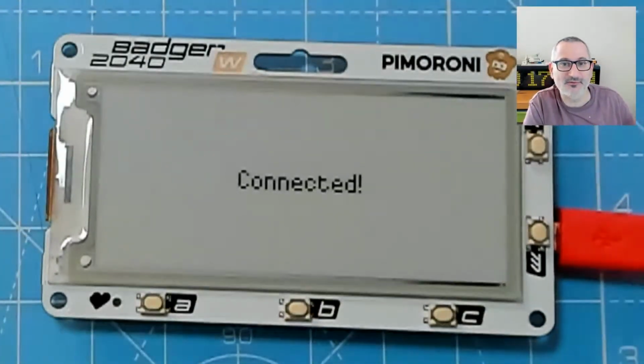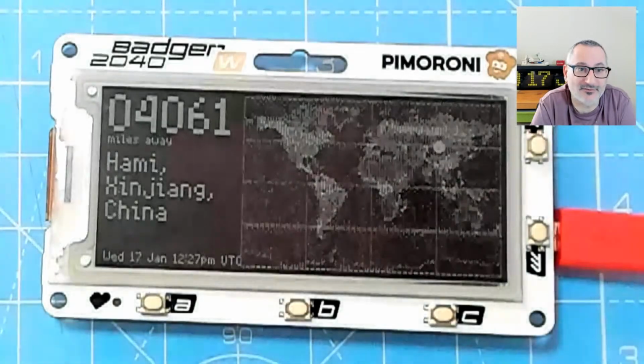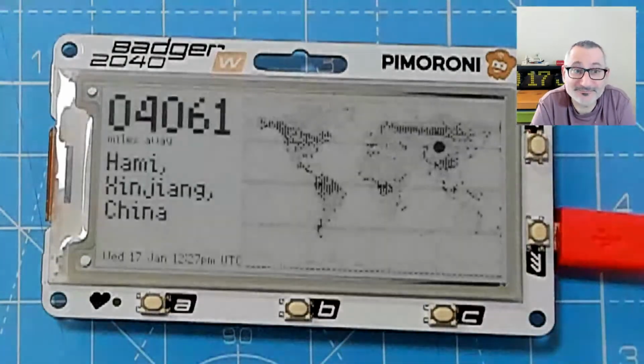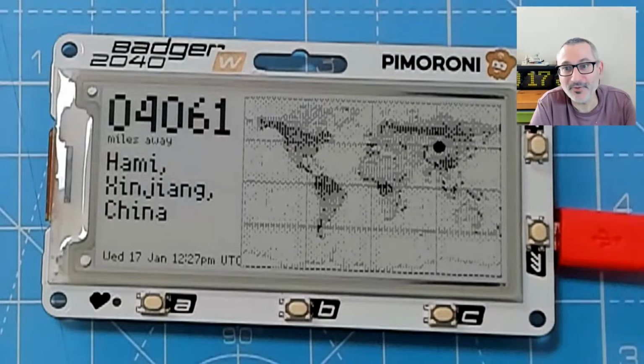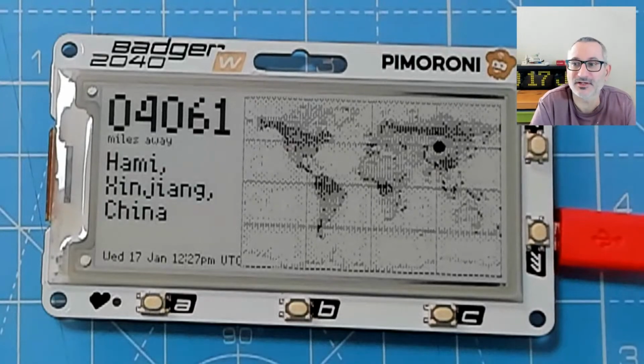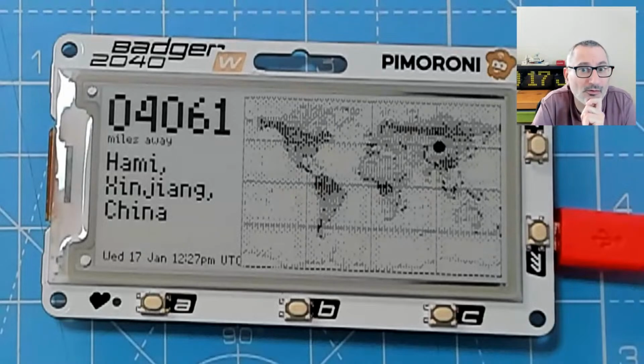Right, so it's connected to the Wi-Fi, and this should be nothing we haven't seen before. It should start tracking the ISS. He says, hopefully, there we go. So we're still over China, 4,061 miles away.